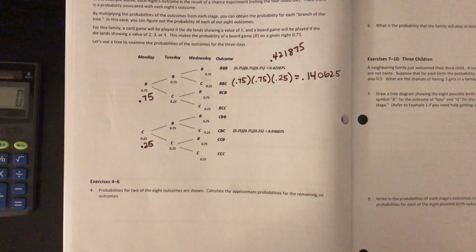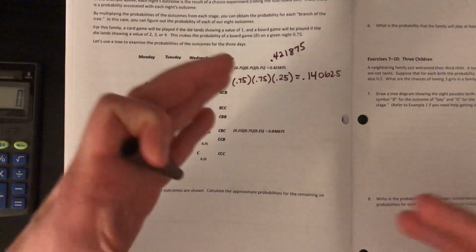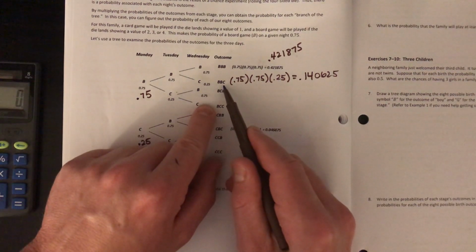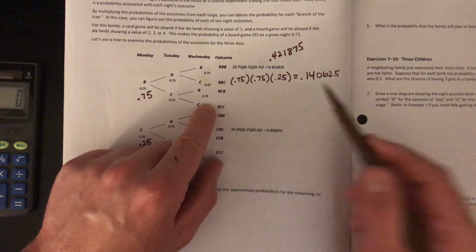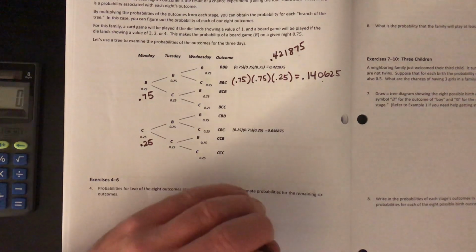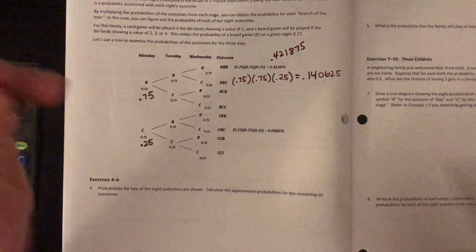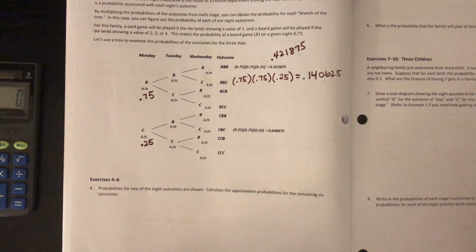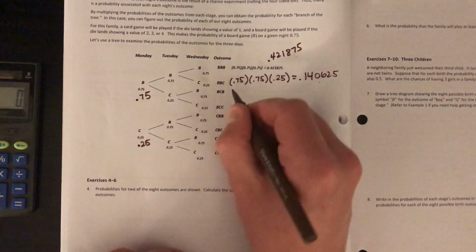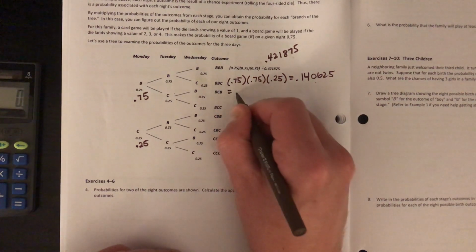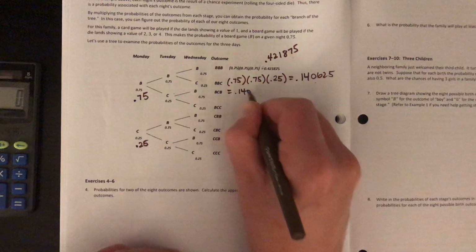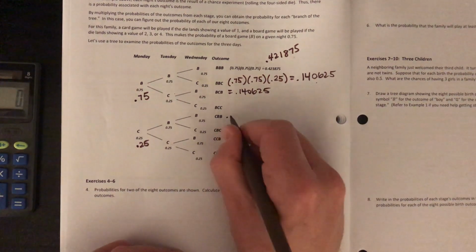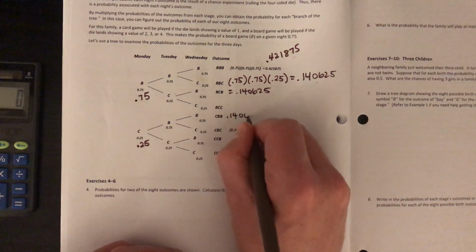What's cool is because of the commutative property of multiplication, I know that any combination of two B's and a C is going to come out to that same answer, right? I'm just going to wind up doing 0.75 times 0.75 times 0.25, maybe in a different order, but the numbers are still the same. The product still comes out the same. So BCB, that has to also be 0.140625. And CBB, that has to also be 0.140625.